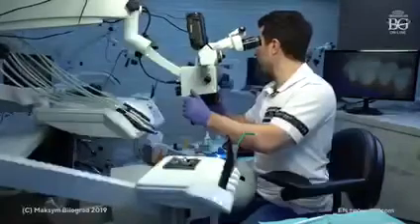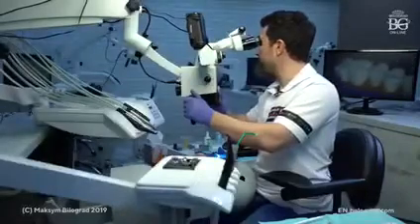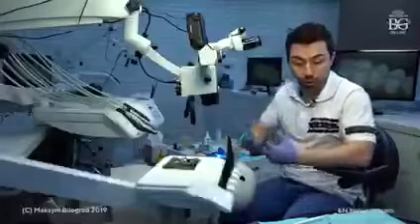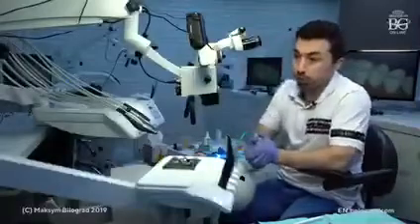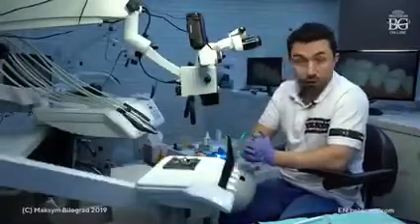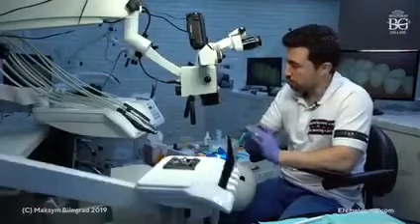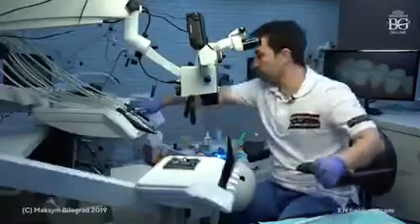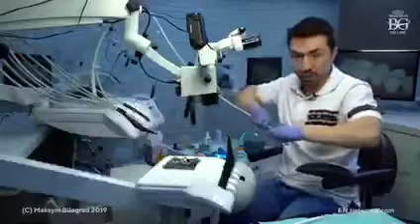for step 3, which will be disc, just to make all internal surfaces super smooth and to make our finish line perfect. Okay, so I'm changing my burrs, I'm changing handpieces actually.